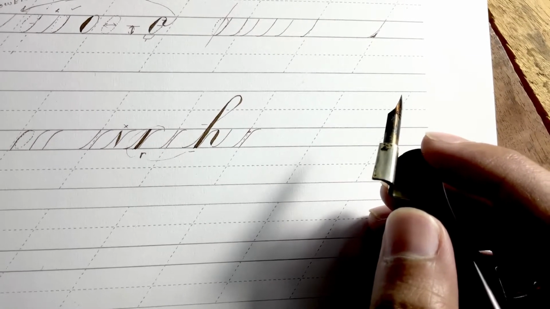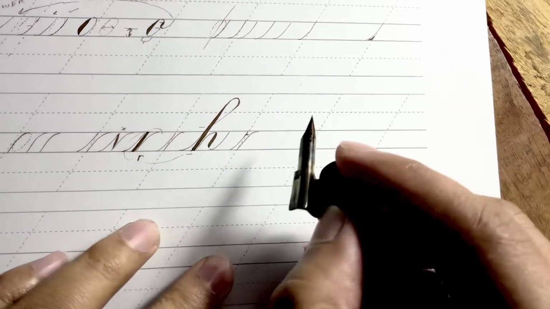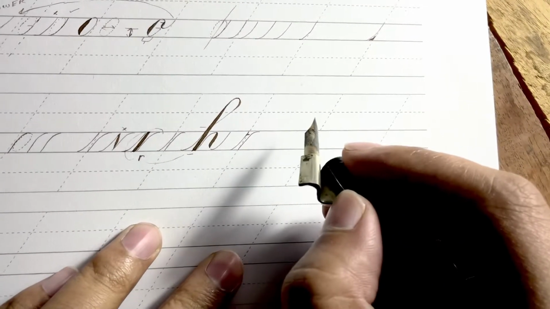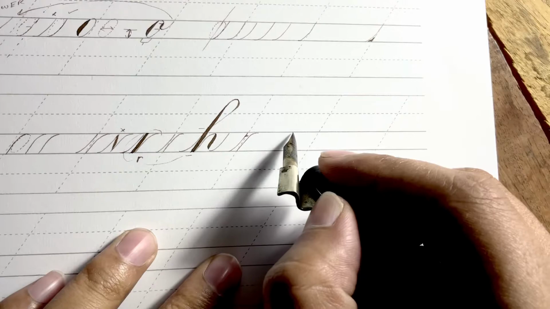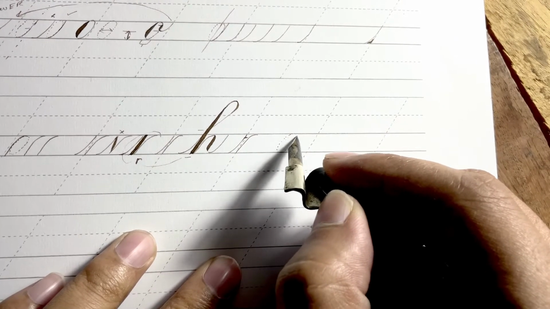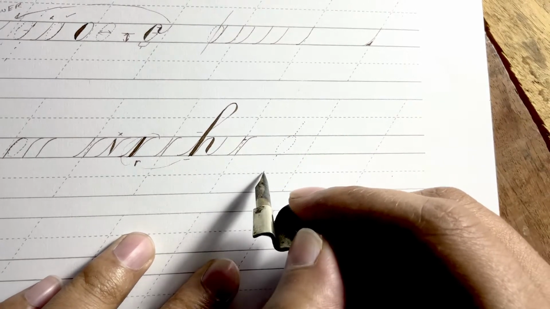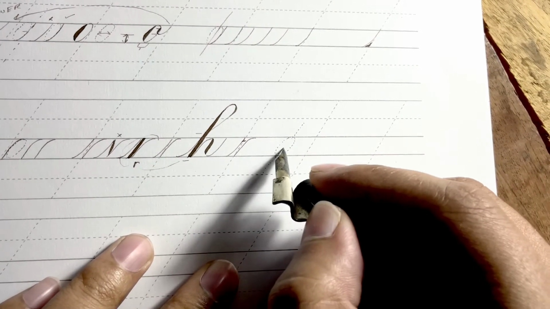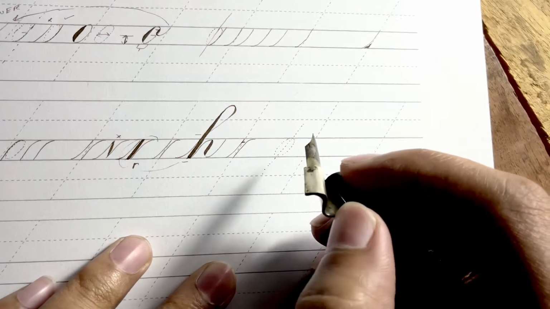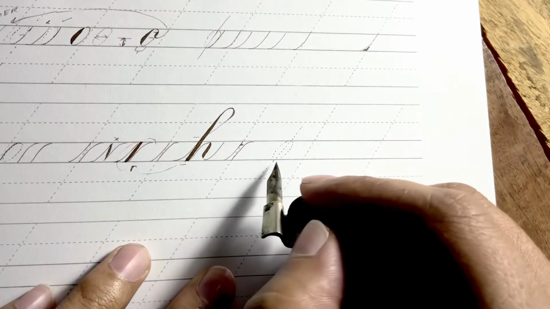So the first connecting line that we'll be learning is the lower connecting line. We'll first make the imaginary oval, and this oval should be at a 55 degree slant line in alignment of the main slant. I have done a bit off slant, but it's okay.